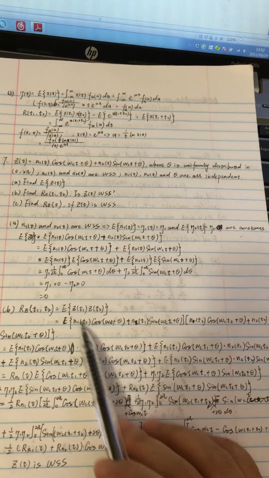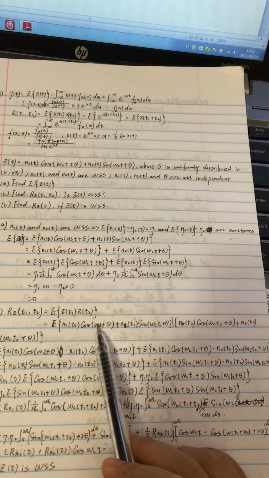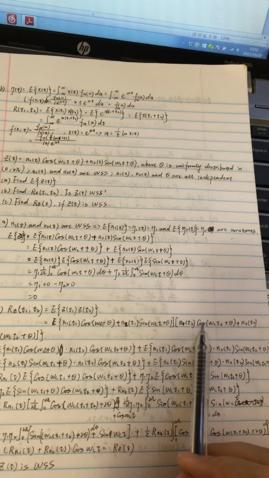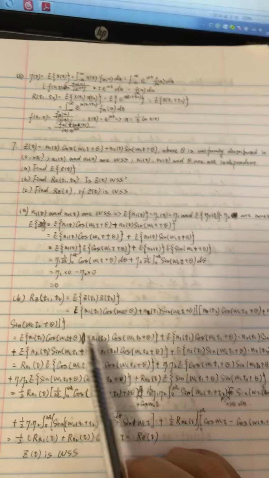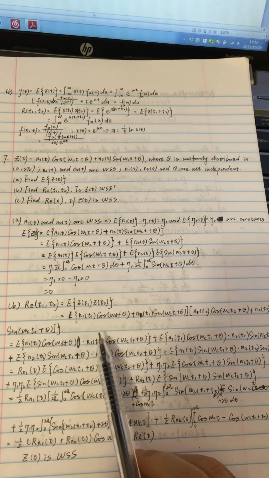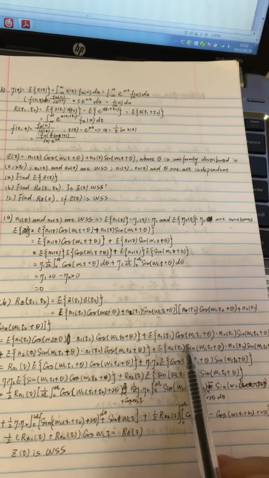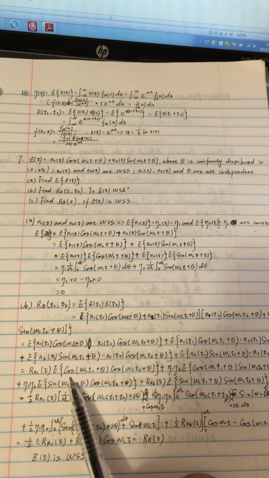The first term is this part times this part. The second is this one times this one. The third is this times this, and the fourth term is this one times this one. So we get the four terms, and we analyze them one by one.